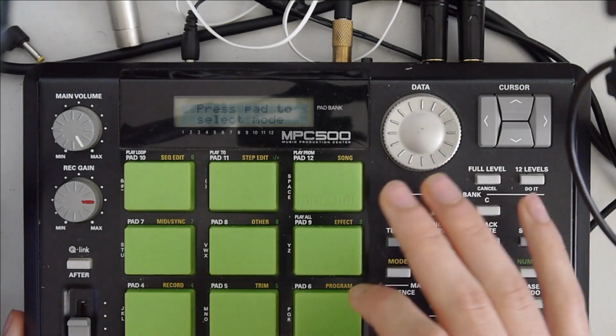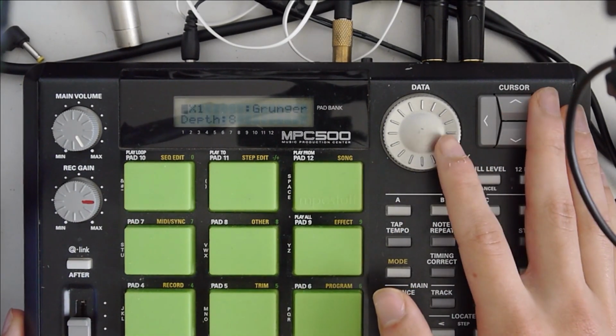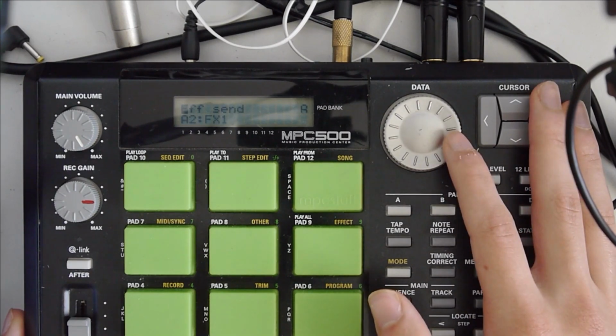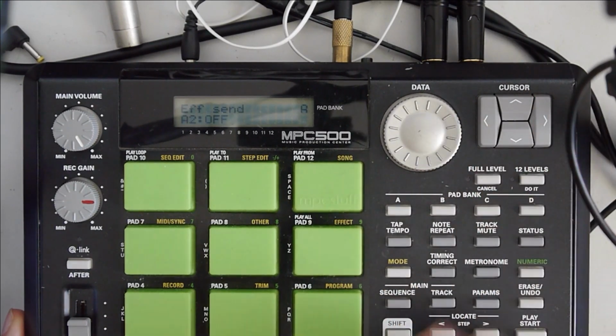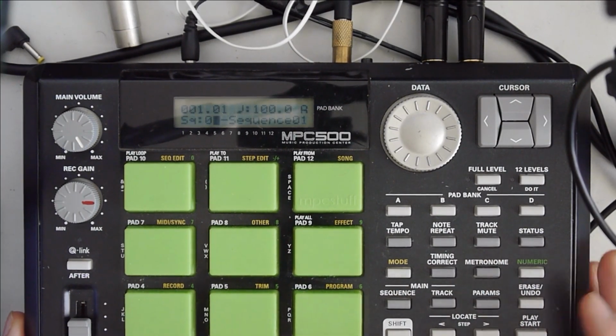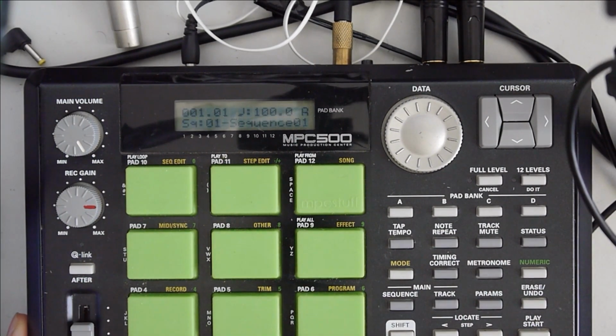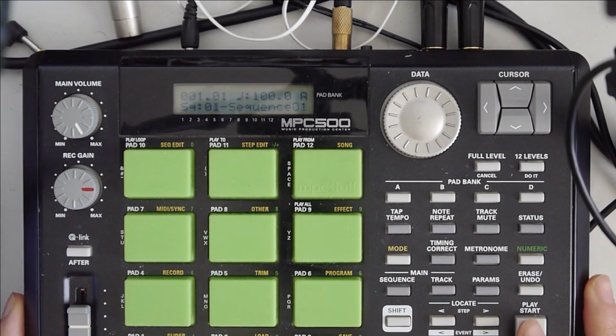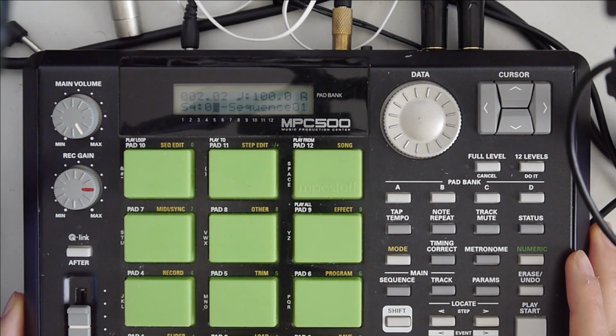So let's say if you don't want it so bit crushed like this, you can just turn this one off, and now you'll have that bit crushed effect. So now when I play back the loop, you can hear the snare with the bit crush effect. See, I think that's a little bit better in my opinion.